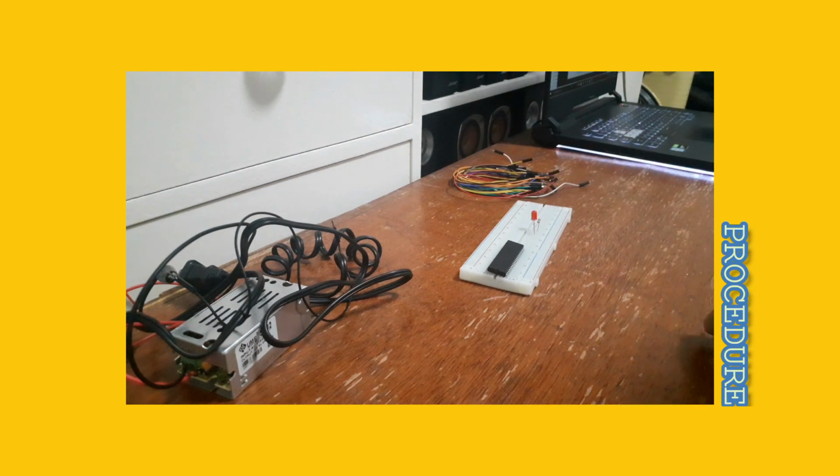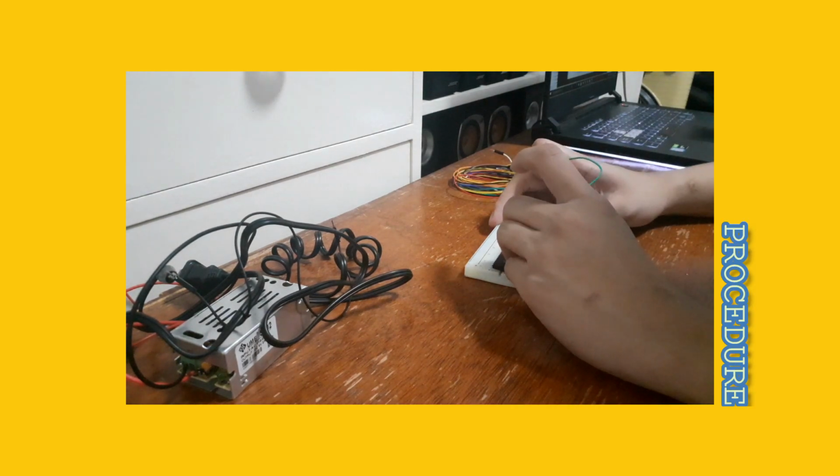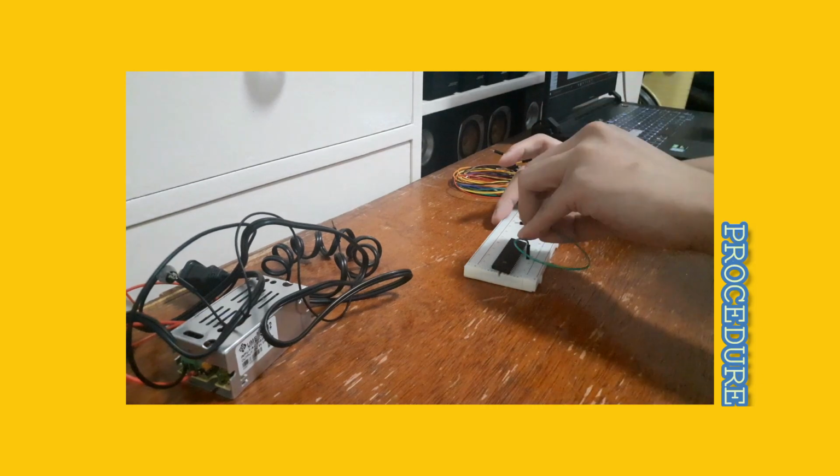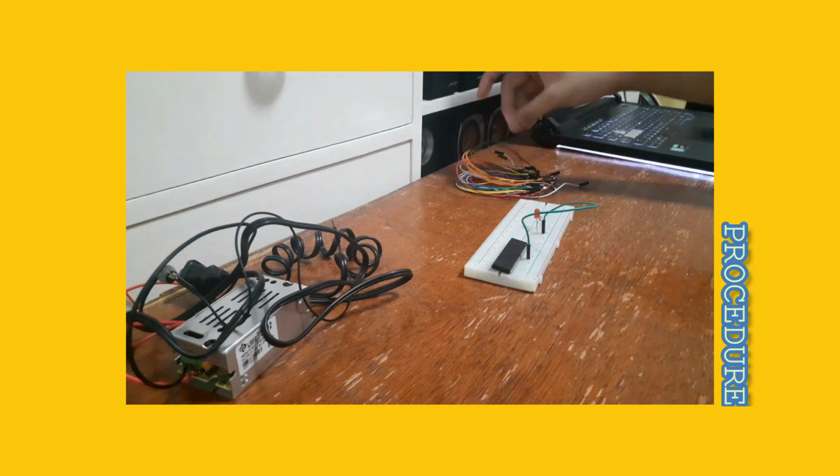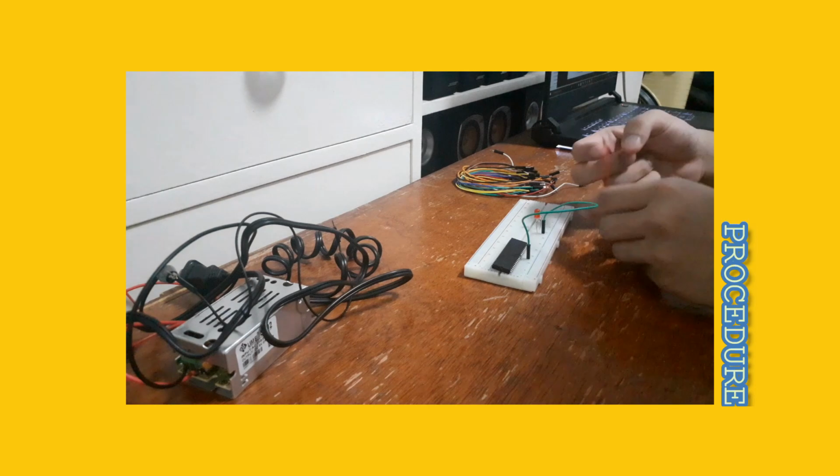Since we have used our A7 for our experiment, it is placed on pin 13. Here, connect your output to the ground.